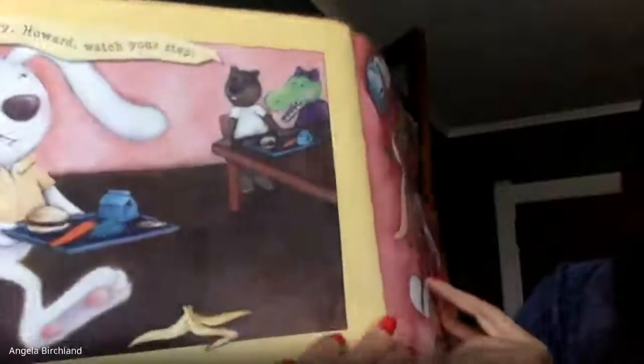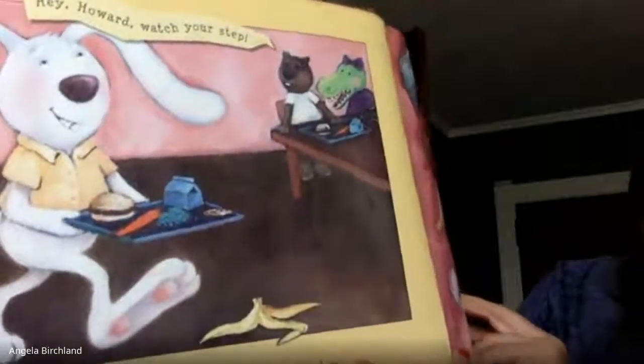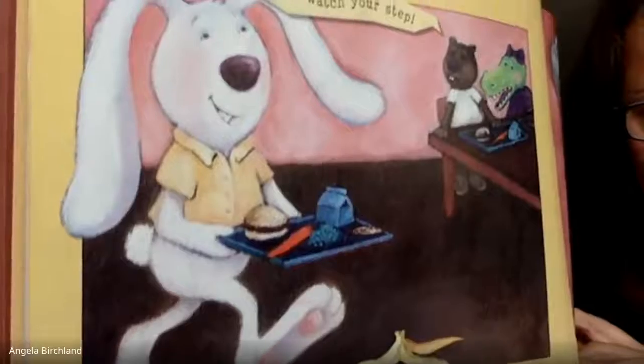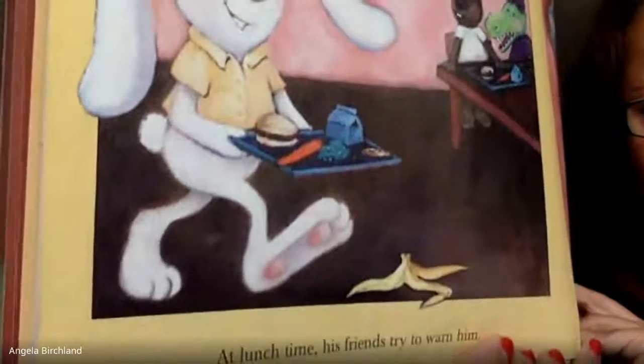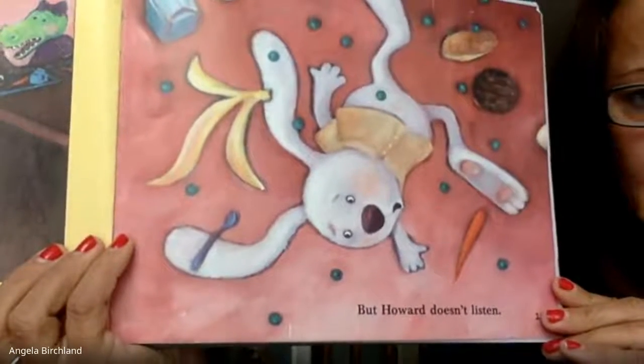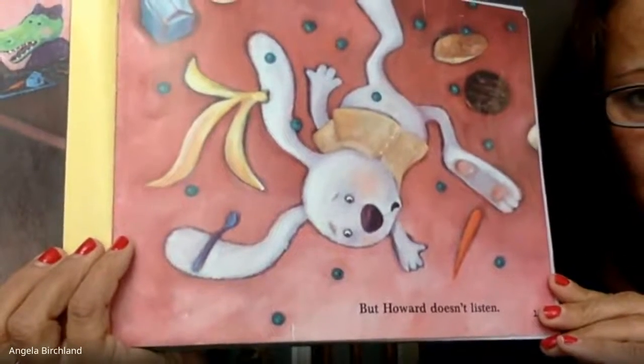Hey, Howard, watch your step. At lunchtime, his friends, there's that word, try to warn him. What is going to happen if he steps on that? Let's find out. But Howard doesn't listen. Oh no.